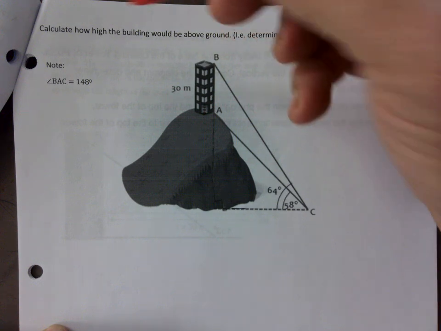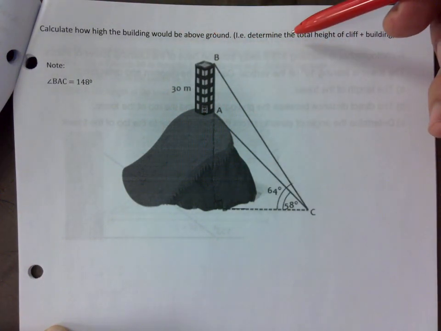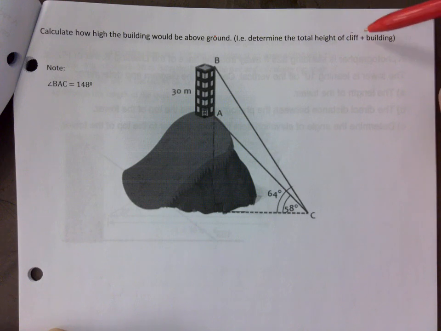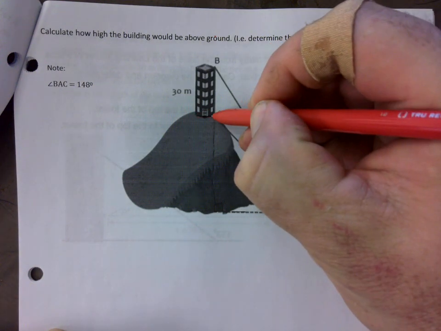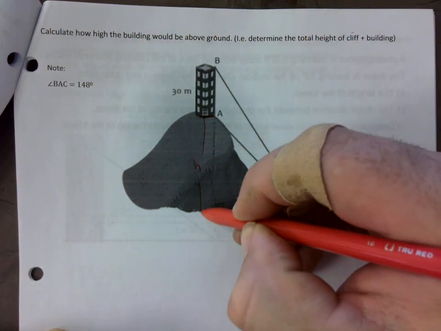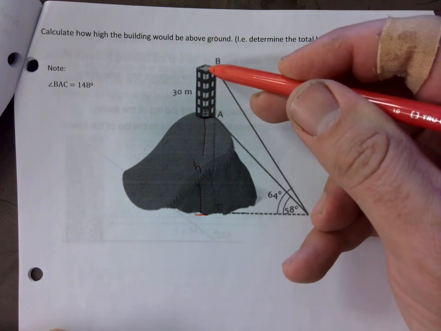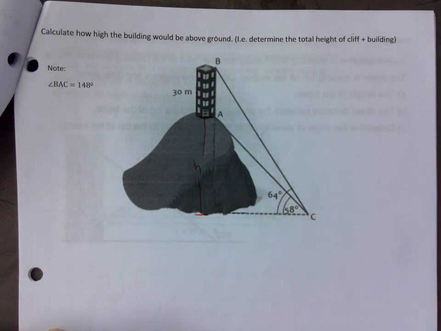Calculate how high the building would be above the ground. So determine the total height of the cliff plus the building, okay? So our ultimate goal is to figure out this. So this is height. So once we figure out this, we're going to add the 30 to it to figure out the total height of it.